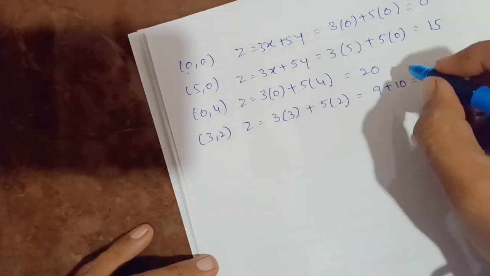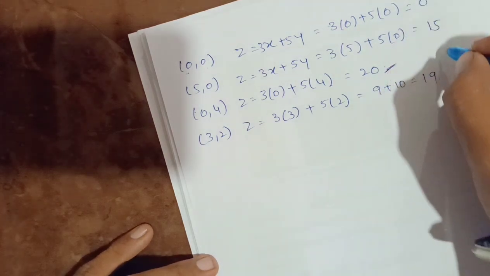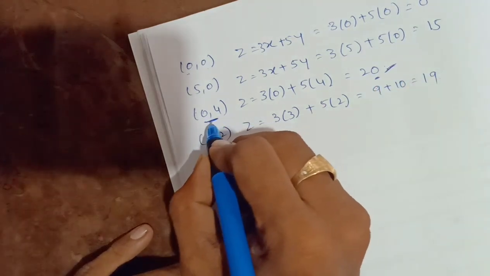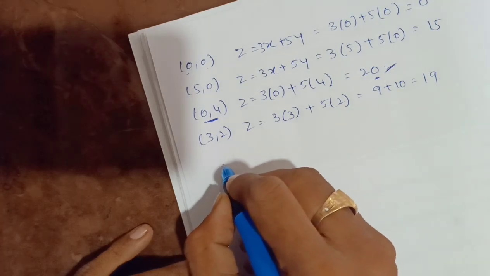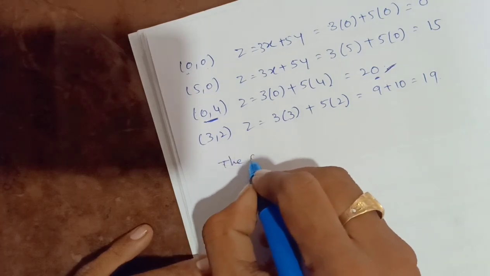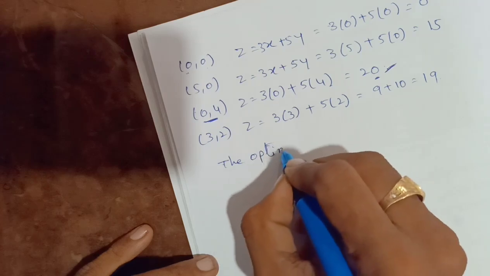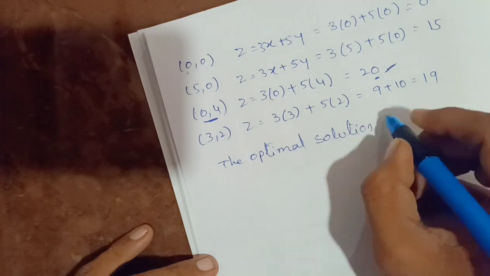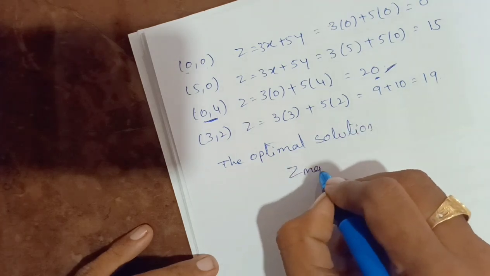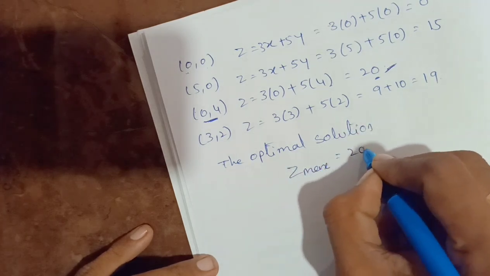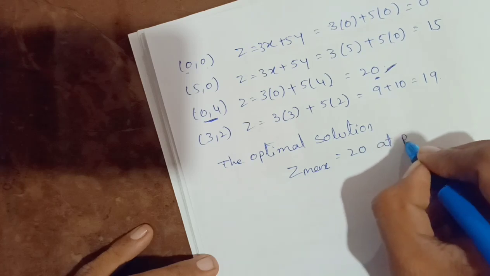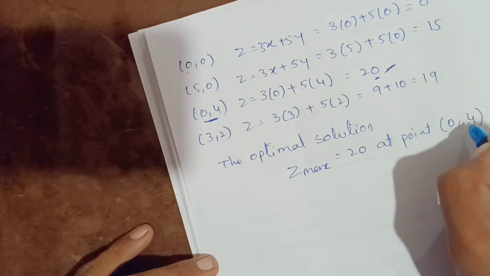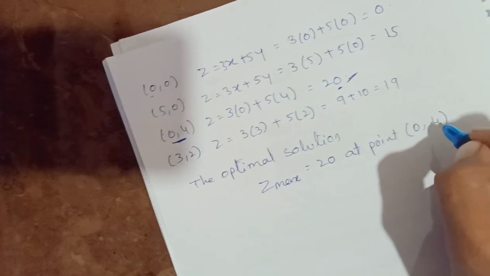So if we observe the values, the maximum lies at this particular coordinate. The optimal solution: z maximum is 20 at point 0, 4, when x is equal to 0 and y is equal to 4.